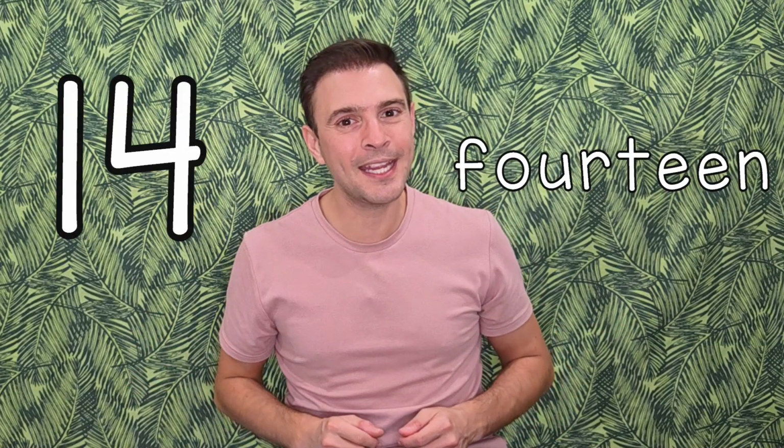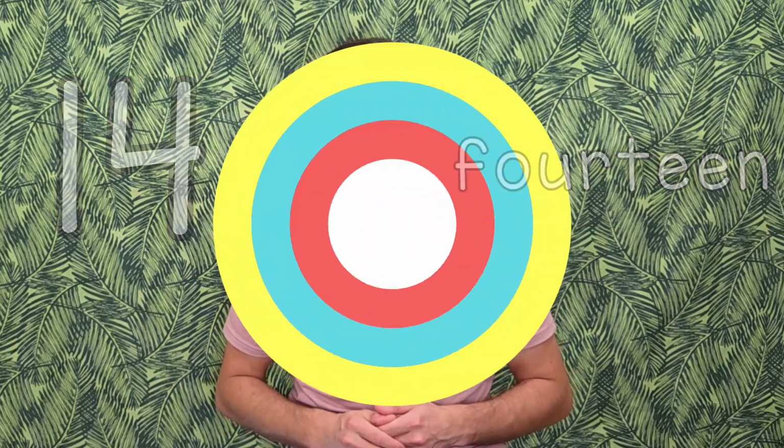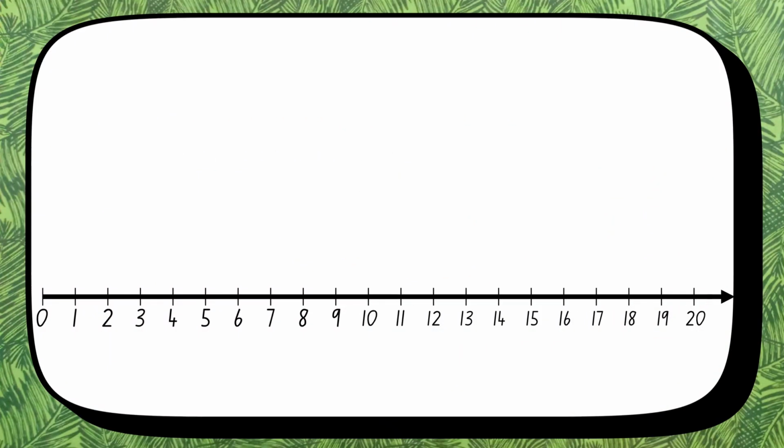Now that we know the numeral and the word, let's find 14 on the number line. Can you spot 14 on the number line? Here it is. What number comes before 14? And what number comes after 14?